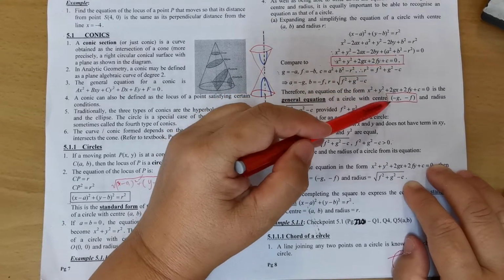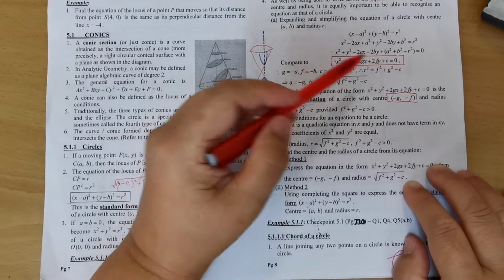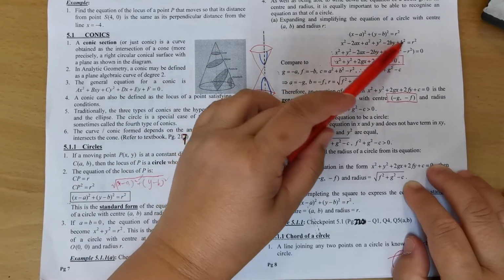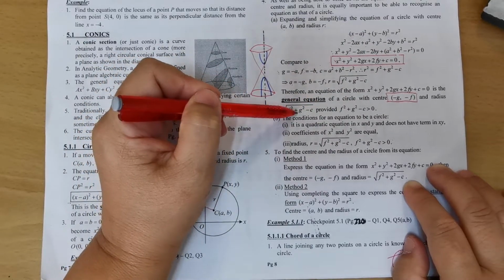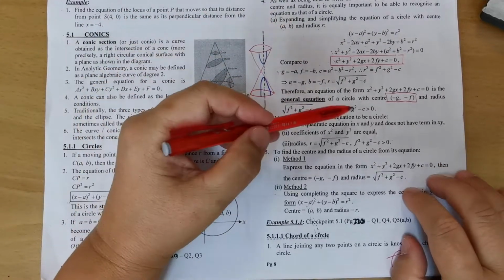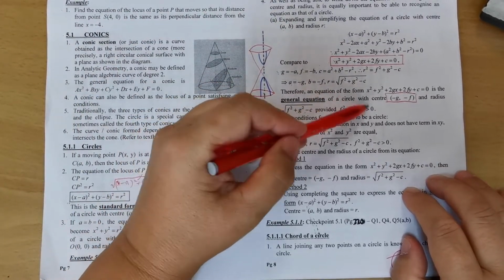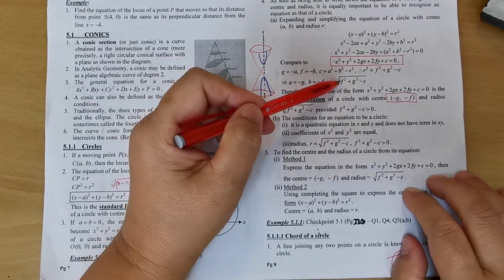The center is negative g, negative f, and the radius you just calculate: square root of f squared plus g squared minus c. C comes from here. Of course, provided this thing must be positive, or else the square root of a negative becomes a complex number.